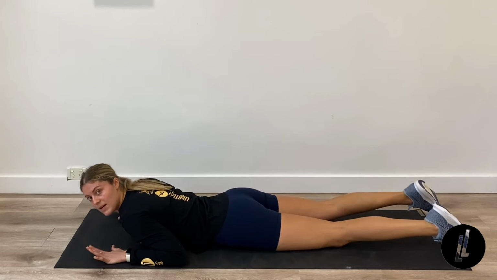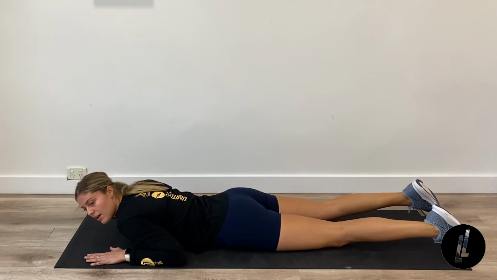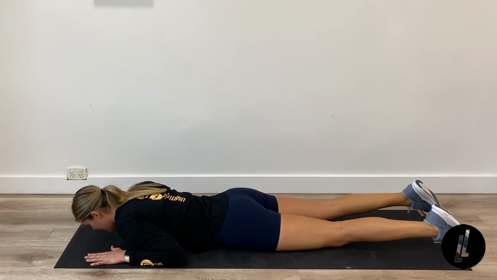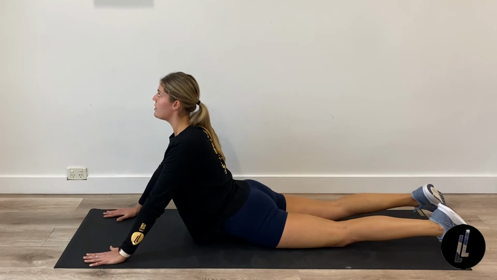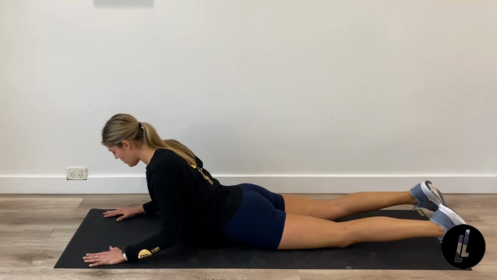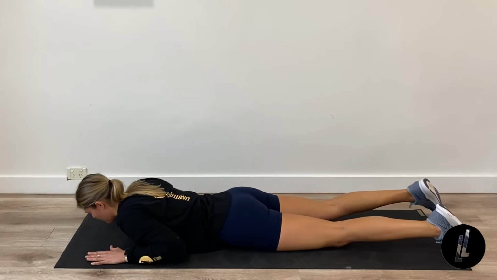Your physio may tell you to progress this exercise, in which you will come up onto your hands, so pressing through the forearms up onto your hands for a greater stretch. And same thing, slowly lowering back down and repeating the movement.